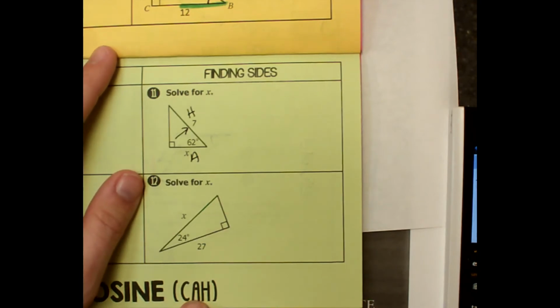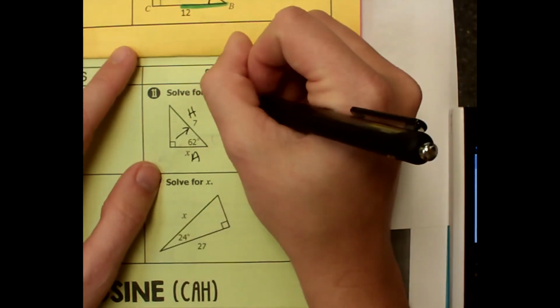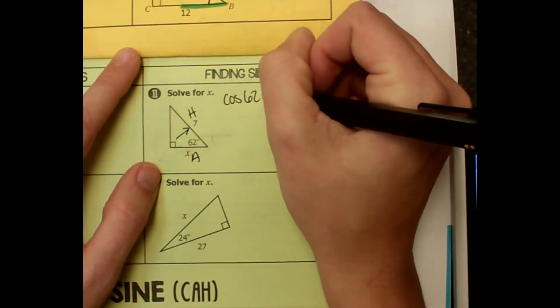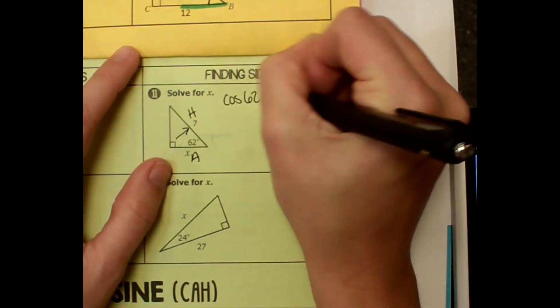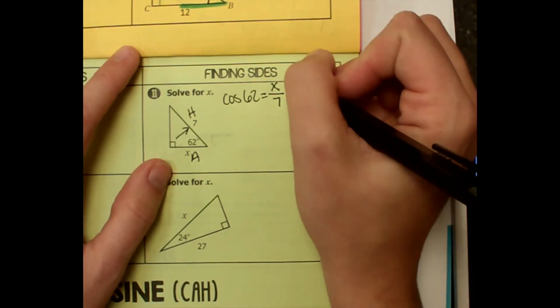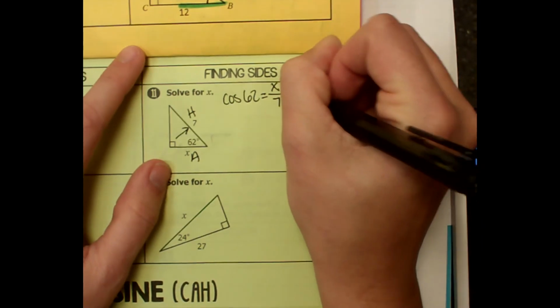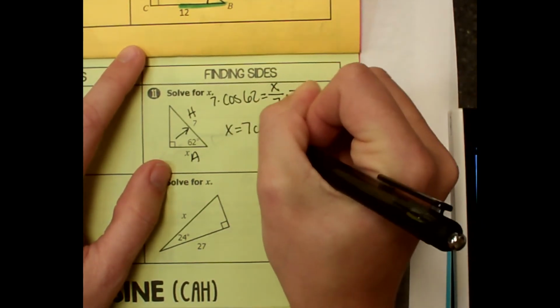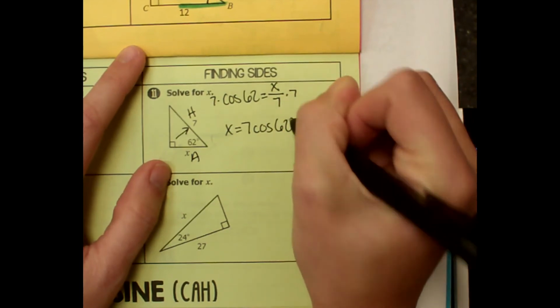Cosine is adjacent over hypotenuse. So you would have the cosine of 62 is equal to adjacent, which in this case is your x, over the hypotenuse, which is 7. To get x by itself, you multiply both sides by 7. So you get that x is equal to 7 cosine of 62 degrees.